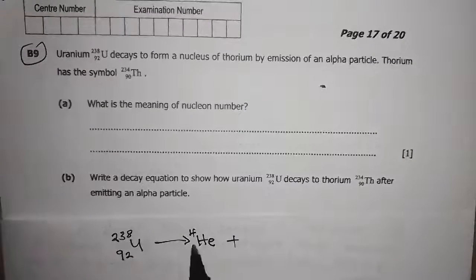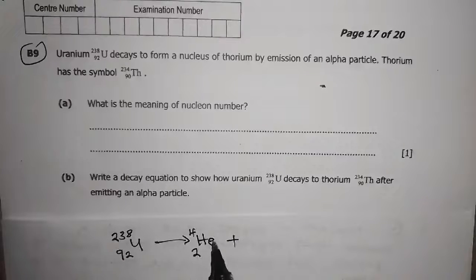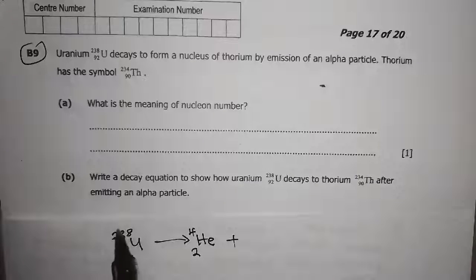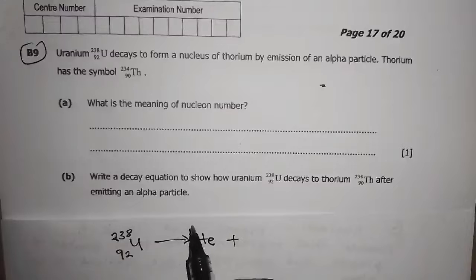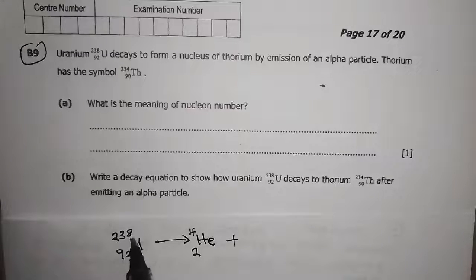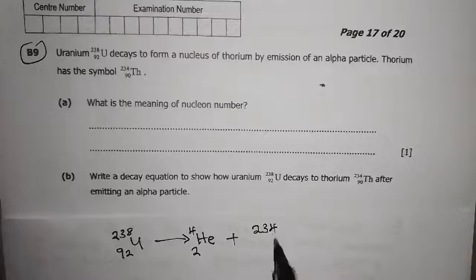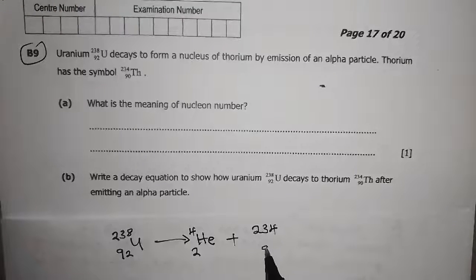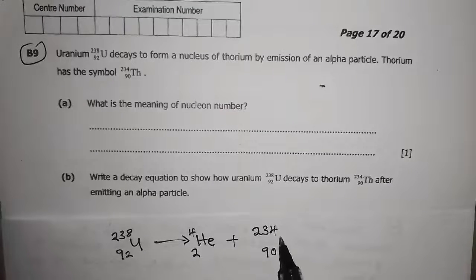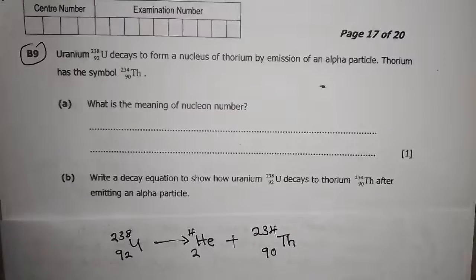What you do is, if this is emitting an alpha particle, then the mass number of this radioactive isotope must be reduced by 4. So we're saying 238 minus 4, you're going to get 234, and then 92 minus 2, you're going to get 90, and this is going to be Th. Okay, so this is an equation that you just needed to write.